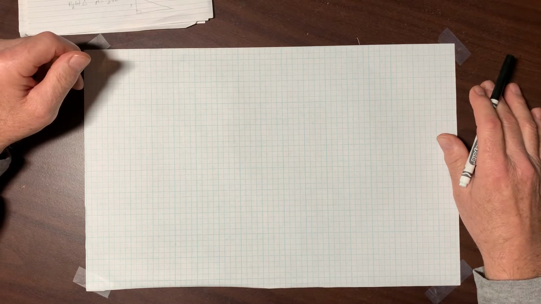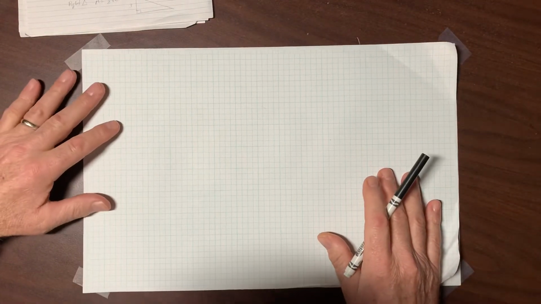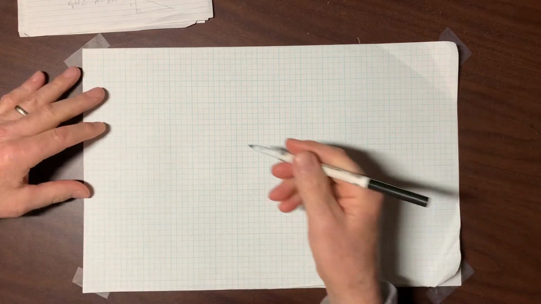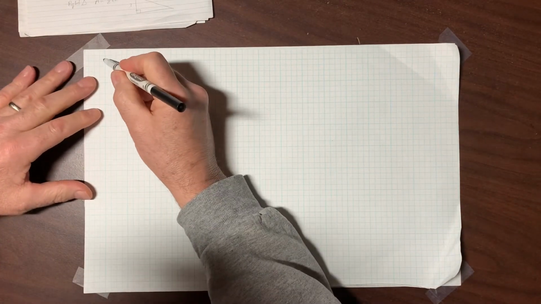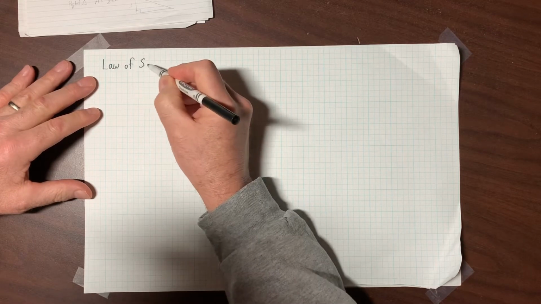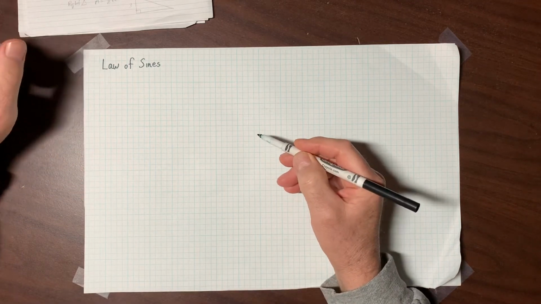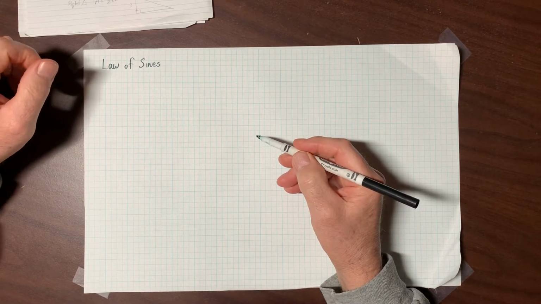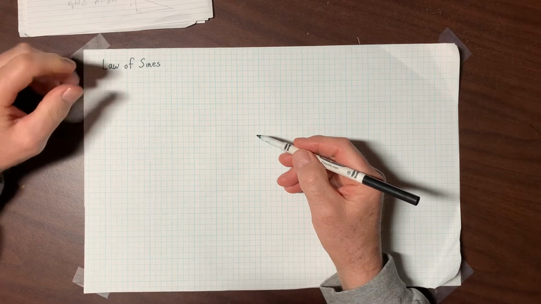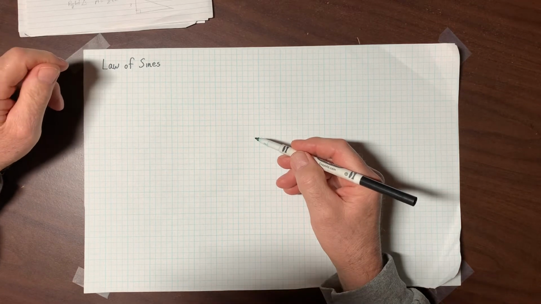First of all, let's start with the review of the law of sines. So recall that the law of sines allows you to find side lengths and angle measures for any type of triangle.